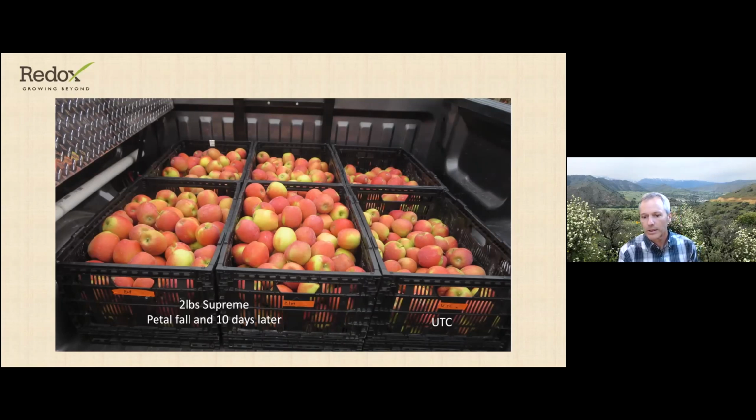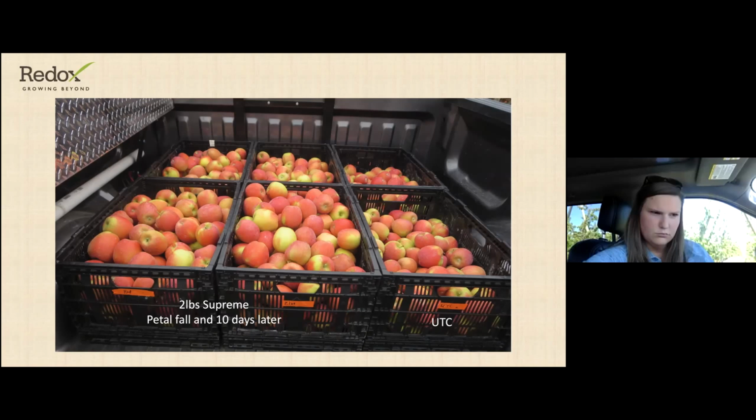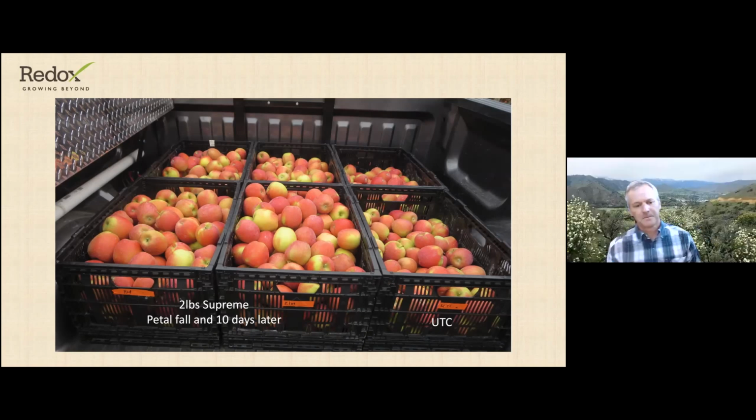And so this is a replicated trial that was conducted by G.S. Long up here in Washington a few years ago. And I'm going to let Jasmine take over right now and let her talk about this. Go ahead, Jasmine. All right, can you hear me okay? I'm sitting up here above the Snake River, so I just want to make sure.